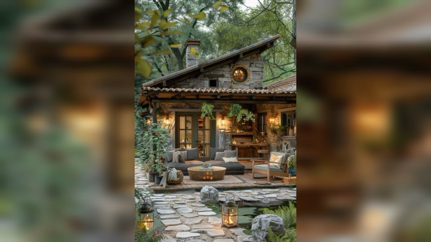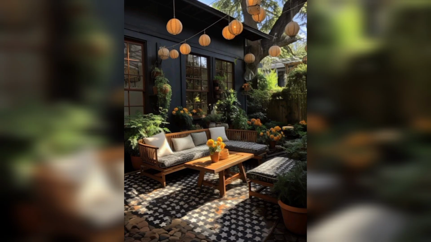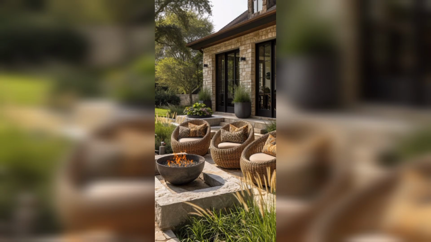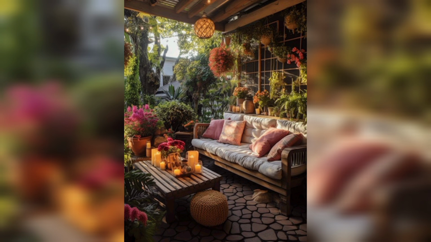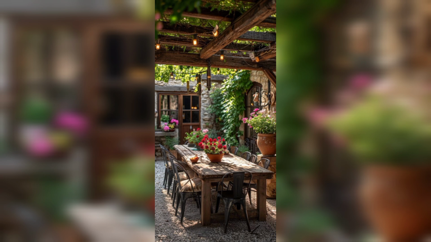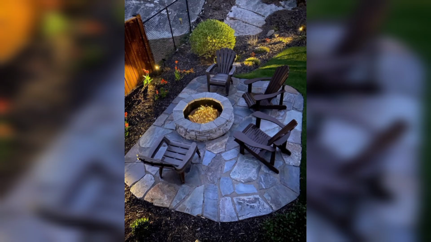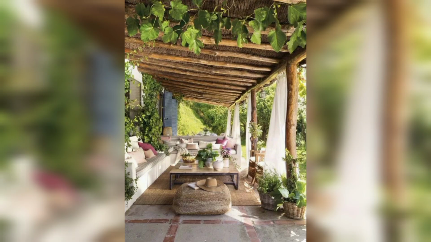Whether you have a long backyard or a small balcony, a rustic theme can transform your patio into a rustic retreat that blends seamlessly with the natural elements.